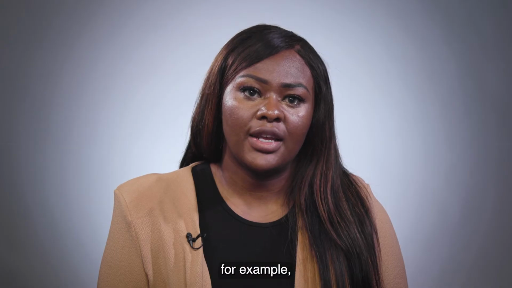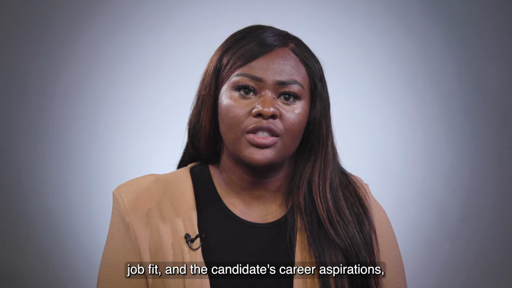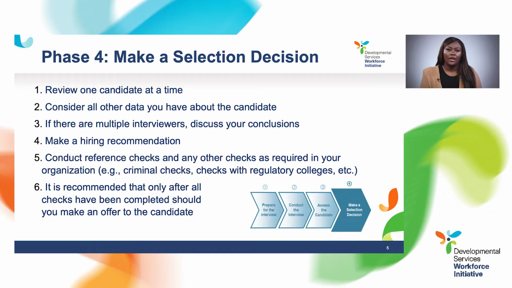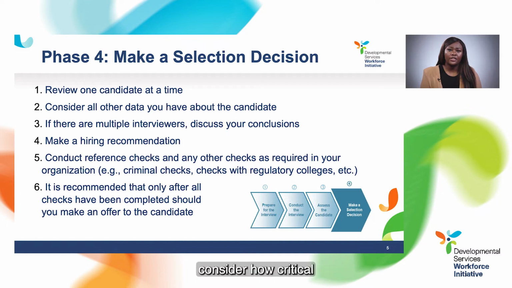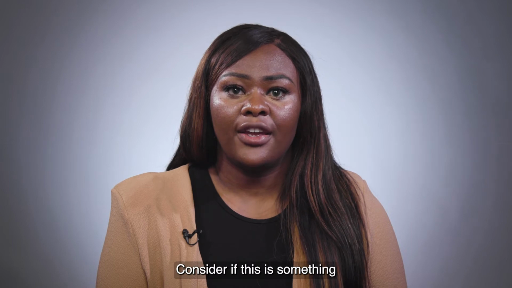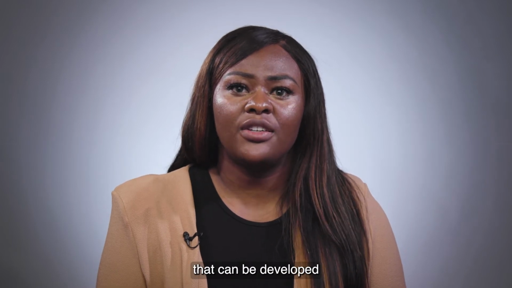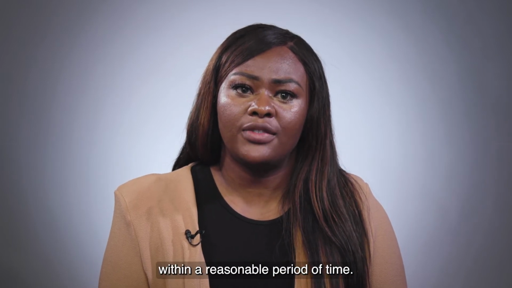etc. For example, job fit and the candidate's career aspirations. The candidate's key strengths as they relate to the role and any gaps or opportunities for development. If there is a gap in a particular area, consider how critical the gap is to success in the role and how much effort would be required to close the gap. Consider if this is something that can be developed within a reasonable period of time.